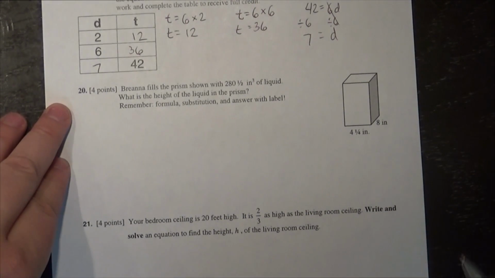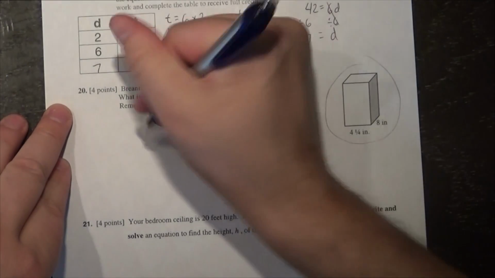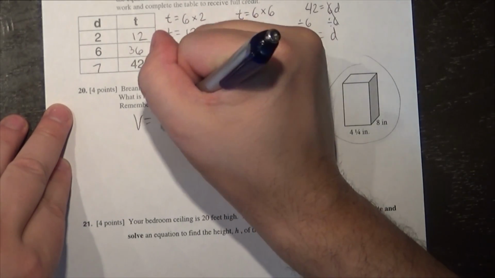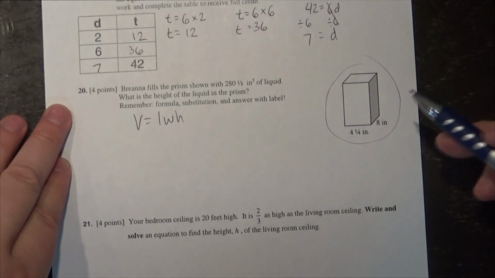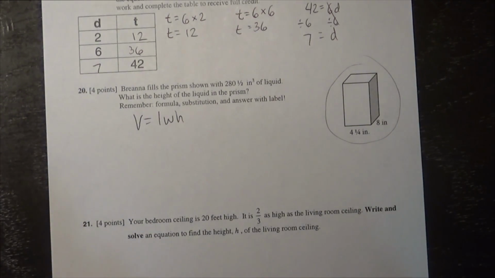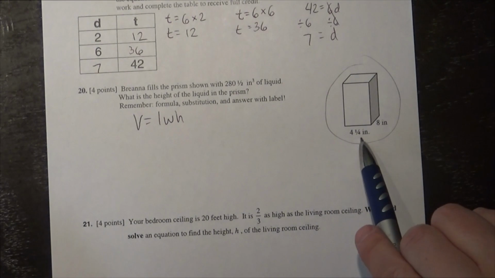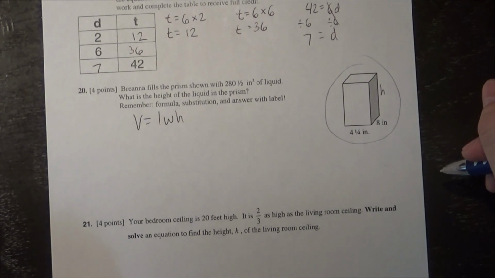Now we're on to number 20. We've got a rectangular prism over here. I know it is because it's a 3D shape. So the volume formula is length times width times height for a rectangular prism. It says Brianna fills the prism shown with 280.5 inches cubed of liquid. What is the height of the liquid in the prism? So we know our length, our width, but we don't know the height. I'm just going to put a little h there just for fun.